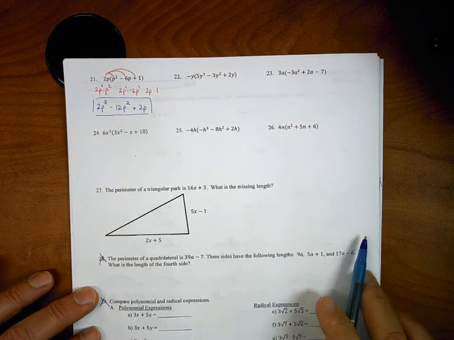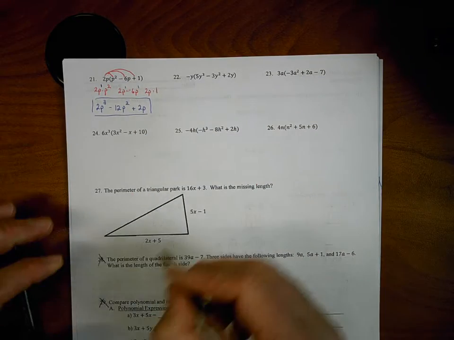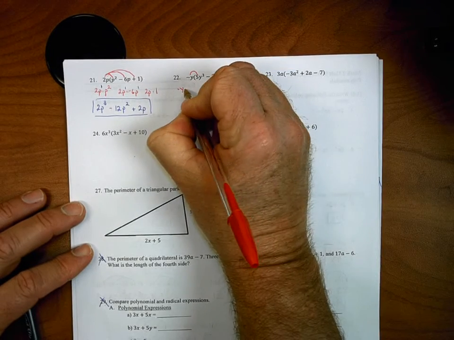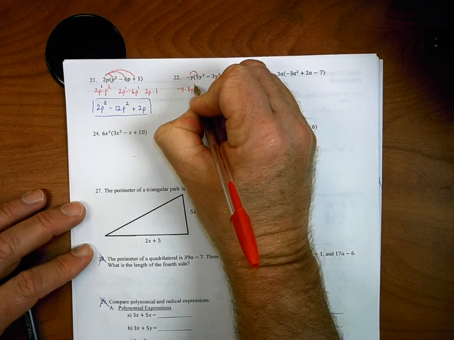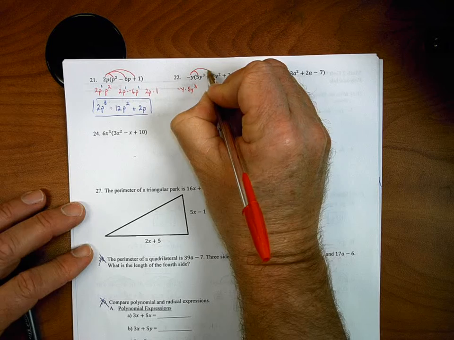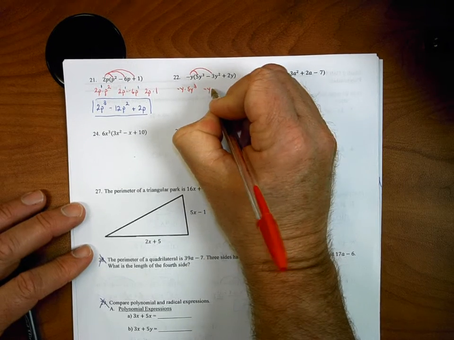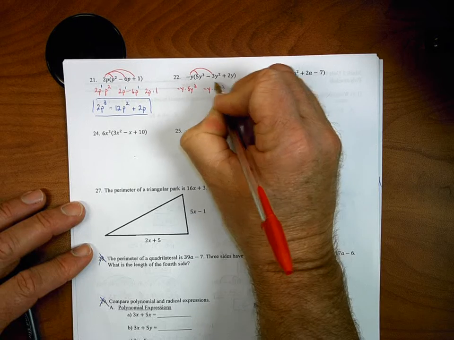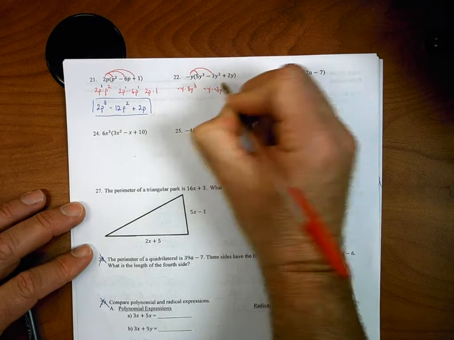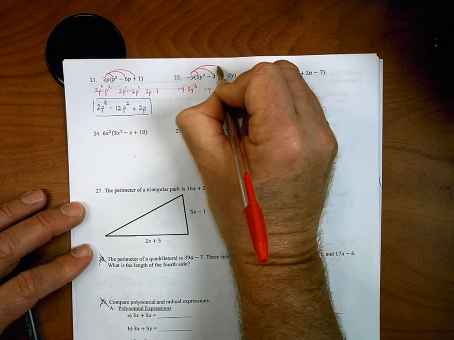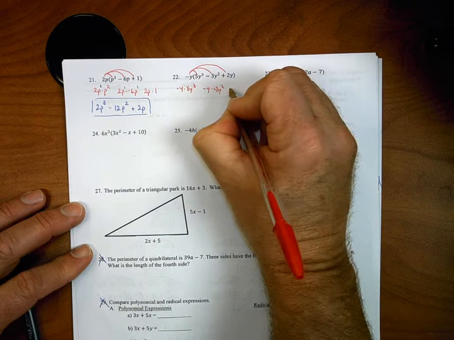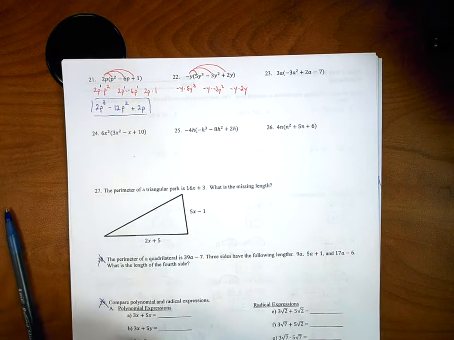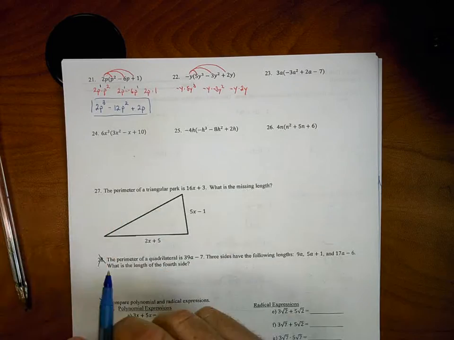Number 22, I'm distributing the negative y. So we're going to go negative y times 5y to the third. Then we're going to go negative y times negative 3y to the second. And since that 3y to the second has a minus sign in front of it, we have to treat it as negative. Then we're going to distribute the negative y, multiply it by the positive 2y. We're going to write down our result of each multiplication process.